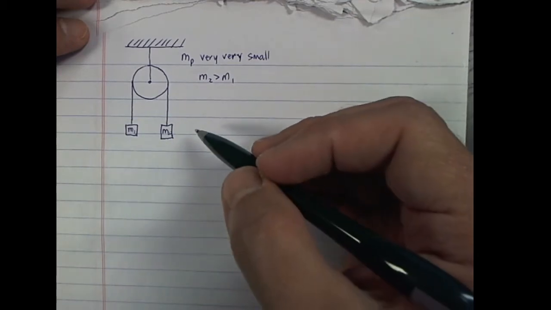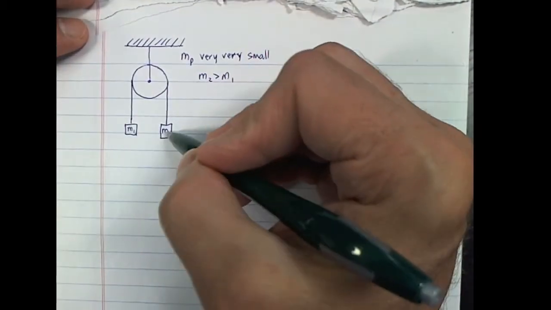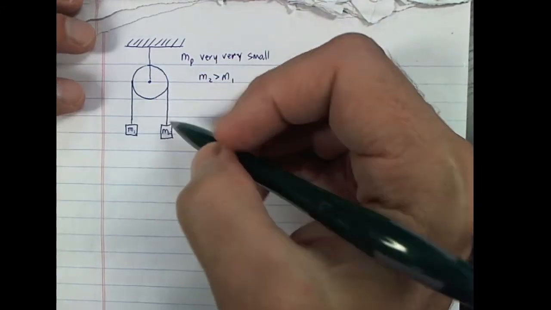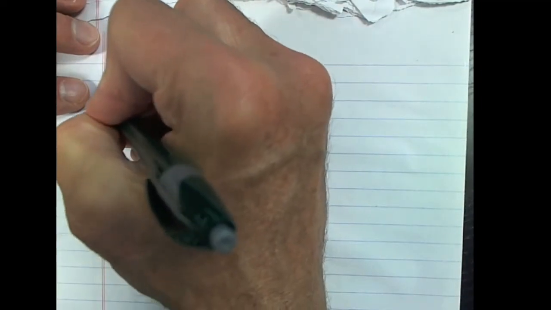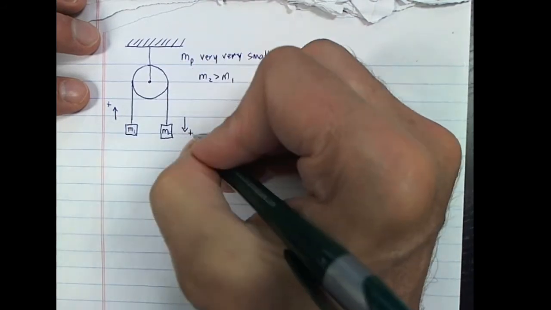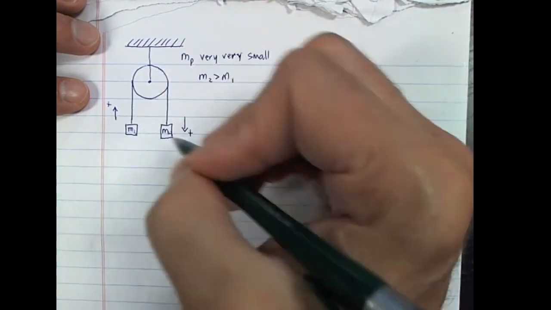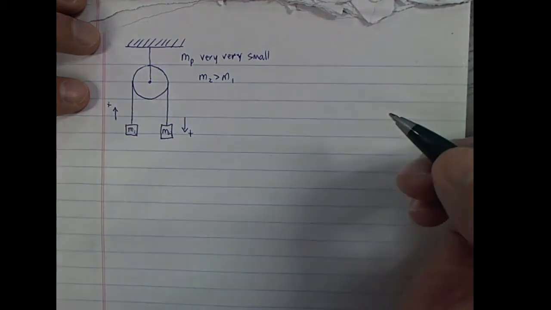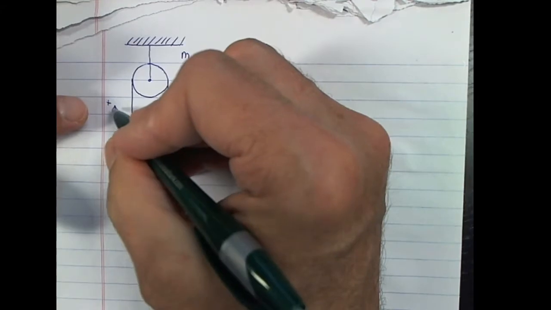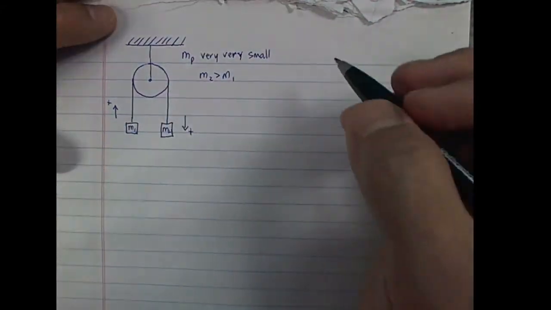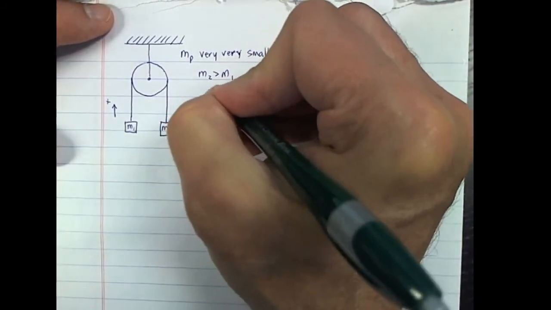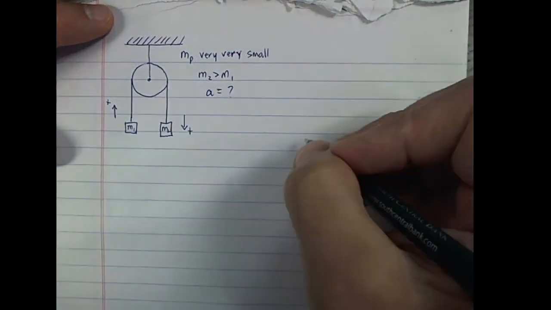There is a constraint on the system. These two masses are connected by this piece of string. So they're constrained to move together. So if we call up positive here, then we have to call down positive here because they're moving together. Okay, so for this block, up is positive. For this block, down is positive. We have to be consistent. We can't call this positive and this positive, because they're moving together. It doesn't work. So I want to know the acceleration of these blocks.